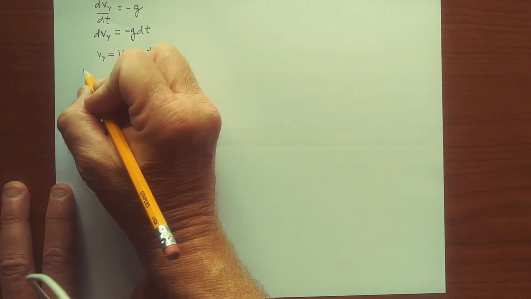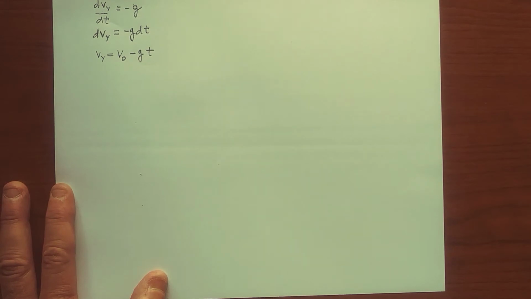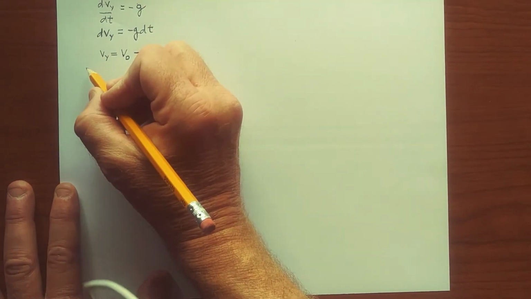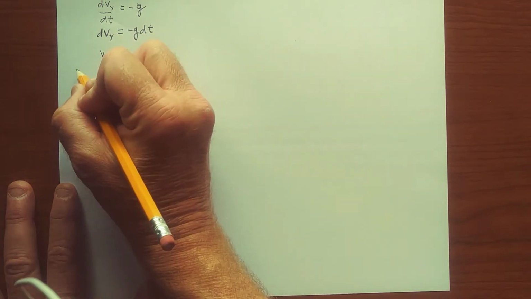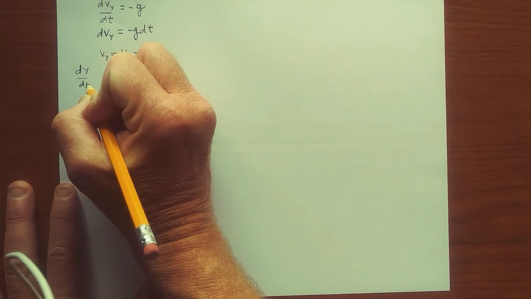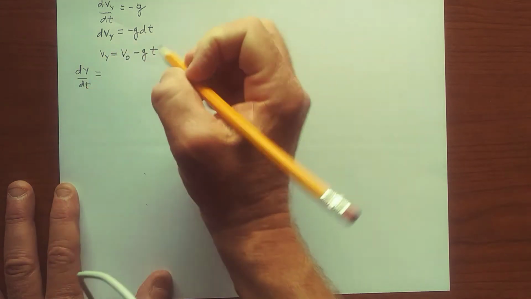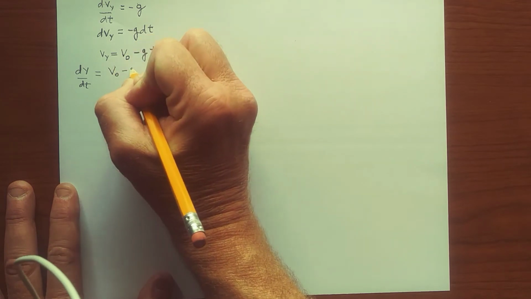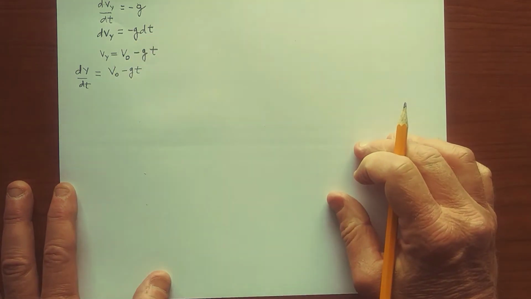So let's go to the other kinematic equation, right? So dy/dt is equal to v, which in this case is v naught minus gt.